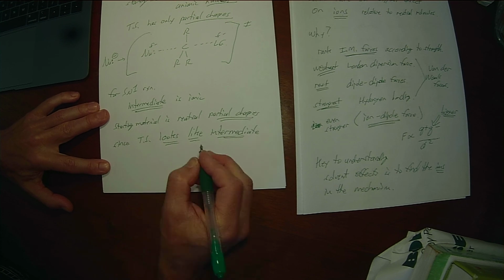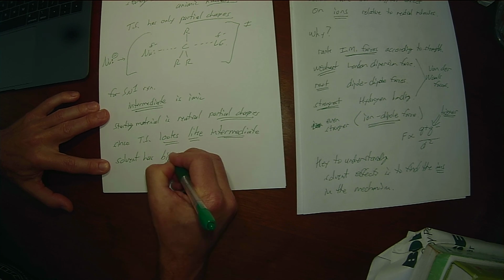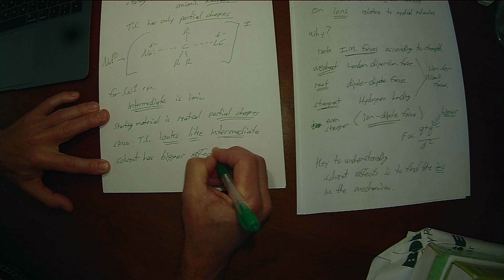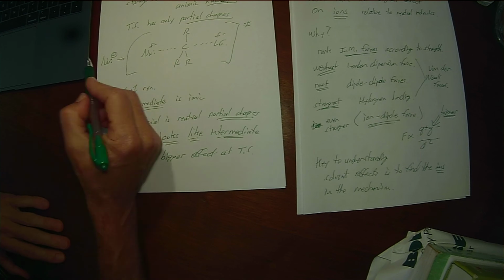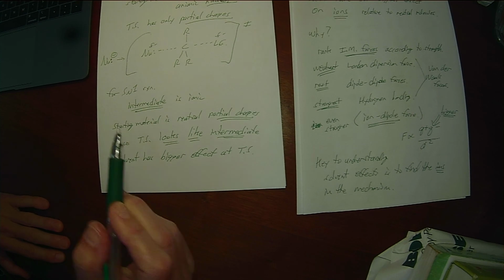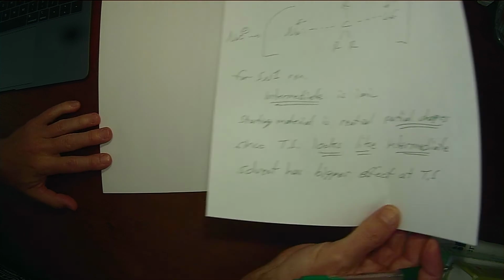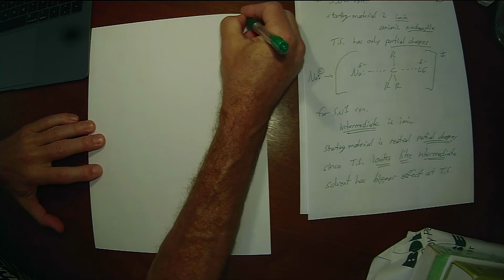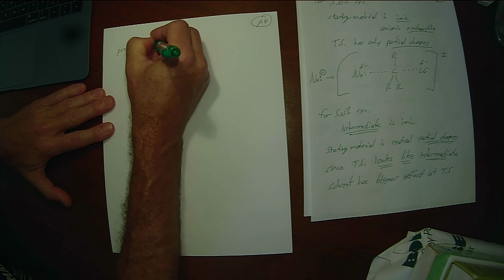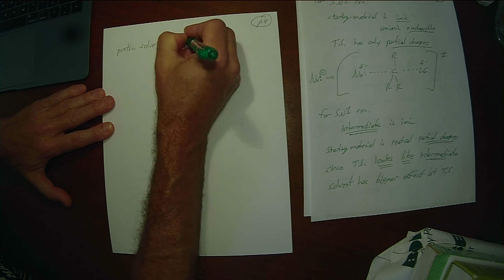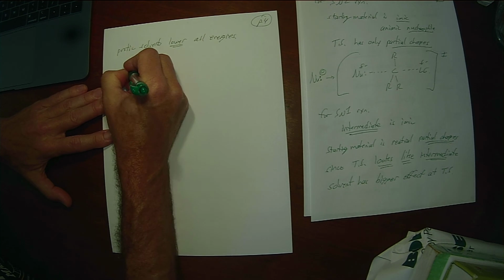That means that the solvent has a bigger effect at the intermediate and a bigger effect at the transition state. Okay. So for the SN2 reaction, the solvent has the bigger effect at the starting material. For the SN1 reaction, the solvent has the bigger effect at the transition state. Right, that's the second thing to know. And then the next thing to know is that protic solvents lower all energies, whereas polar aprotic solvents raise all energies.